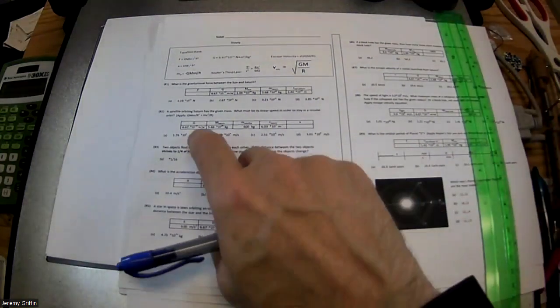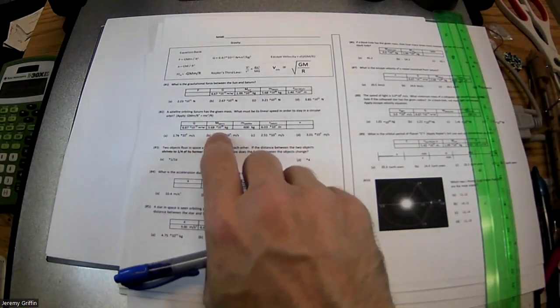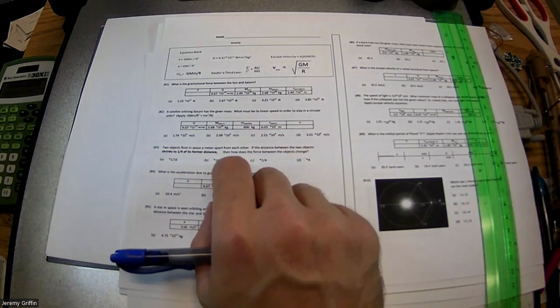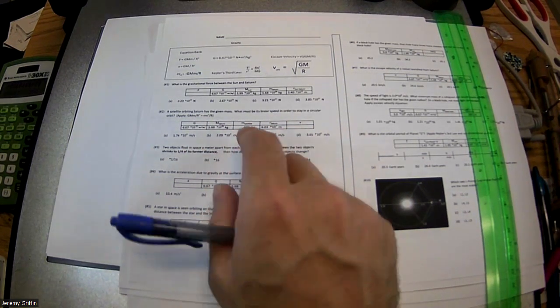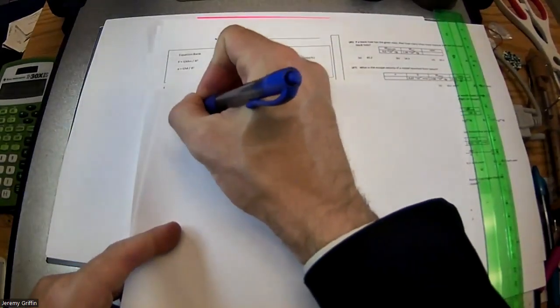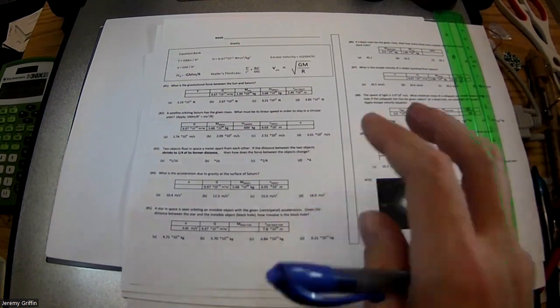Number two, a satellite orbiting Saturn has some given mass. What should be its linear speed to stay in a circular orbit? So let's say it's pretty close to the surface of the planet Saturn, just above the clouds. Number two, you know what I want to do? I'll keep the same page. I'll switch out a different version later. So let's keep Saturn.